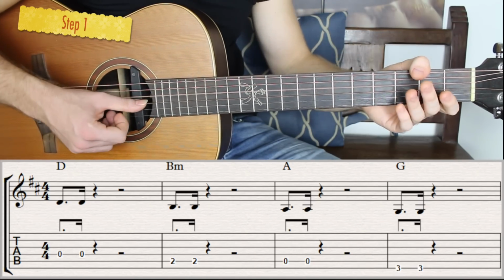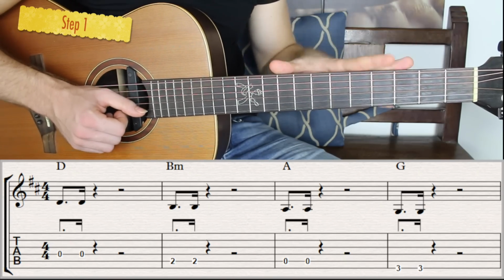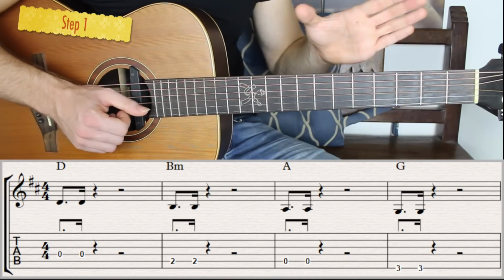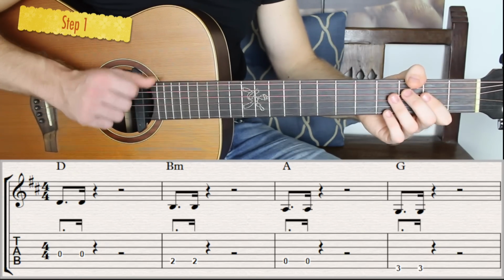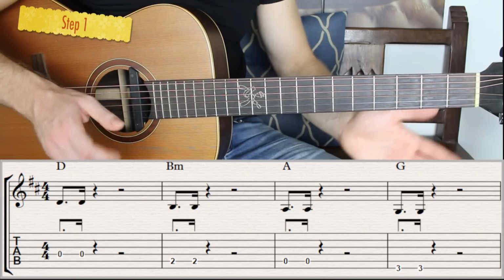Okay, so you have 3 counts, 3 beats, which are actually empty, and we're going to use these 3 beats to actually play the phrase. So the chord is only on the first count of each bar. Okay, so extremely simple. Very, very simple.